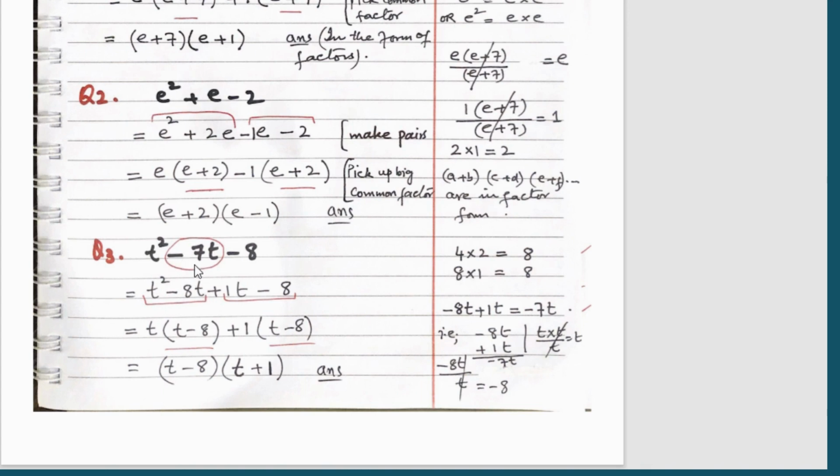We need actually a replacement of the middle term. So minus 7t's replacement is minus 8t plus 1t, and this replacement should be in the form of a pair so that we can get 4 terms in the second step and make pairs of two terms to take common. For taking common, we need pairs of two terms in this method.